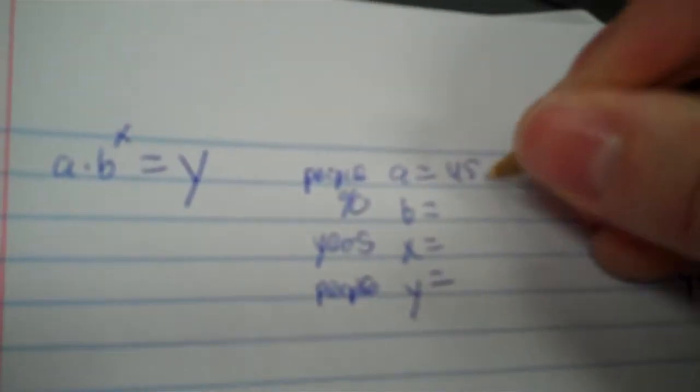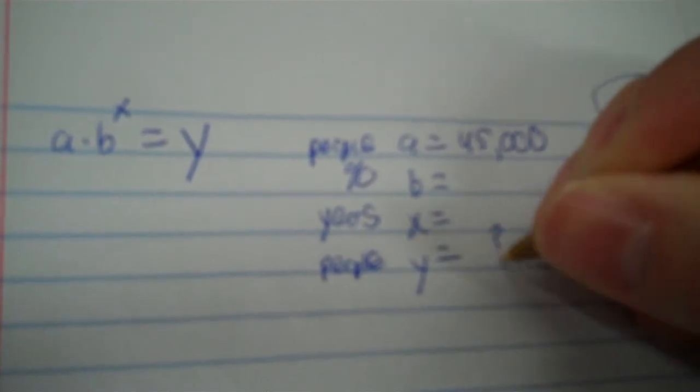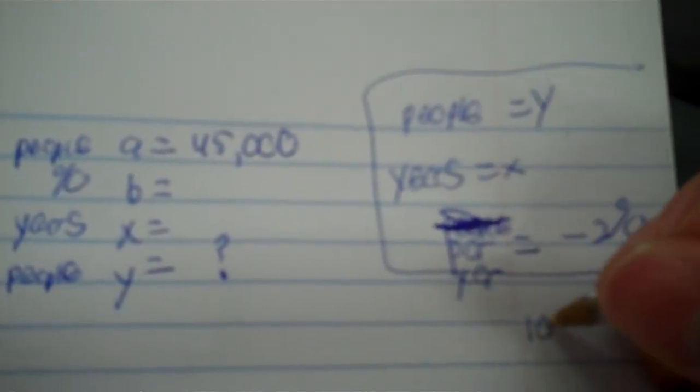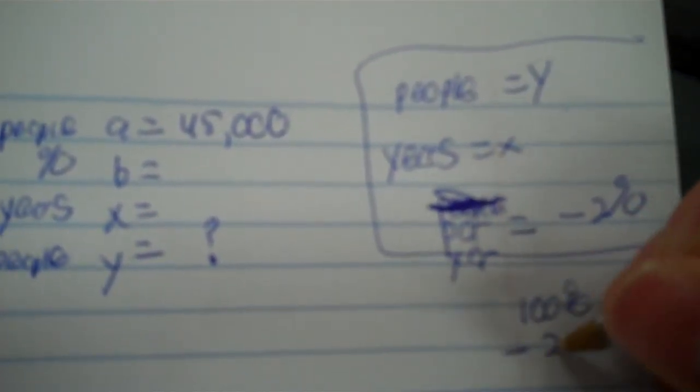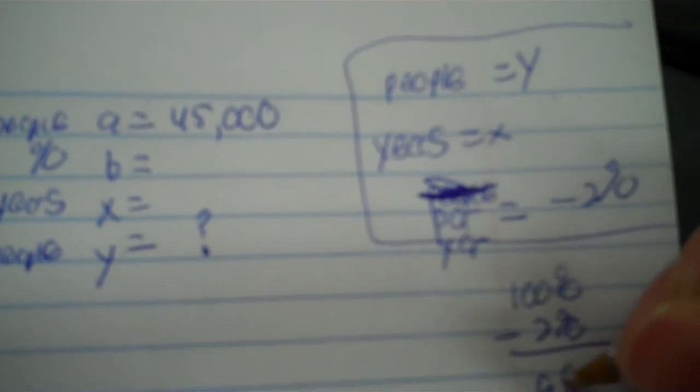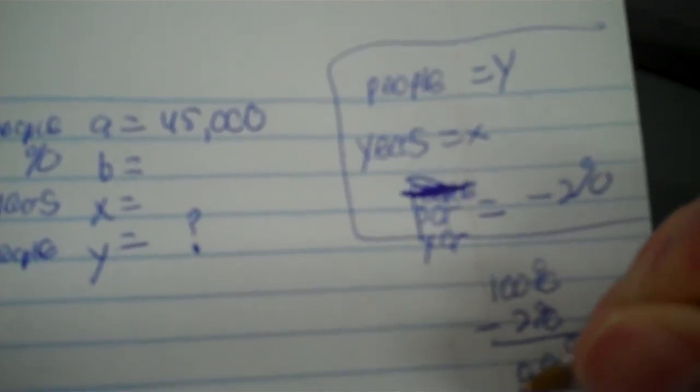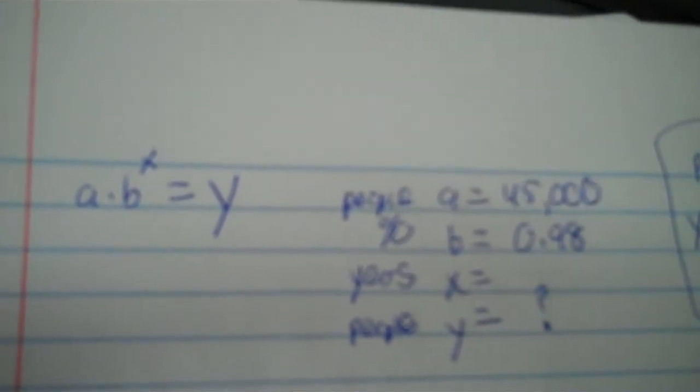Well, we know where they start at, so that's your A. You don't know where they end at, so you're going to keep your Y in the equation. And then B, your percent. Don't just put 2%. You need to take 100% minus 2%, and that's 98%. So move the decimal twice, and that's 0.98. And X is the years, and the years we have is 15.